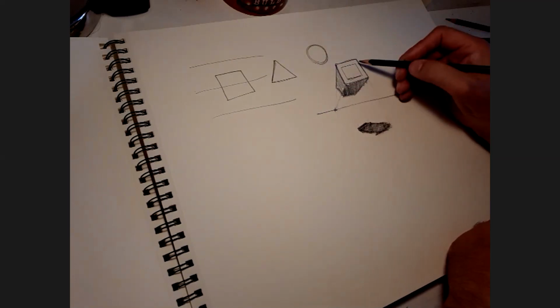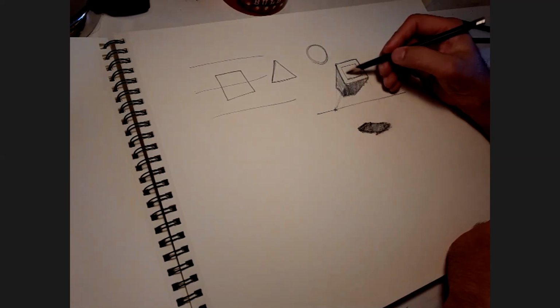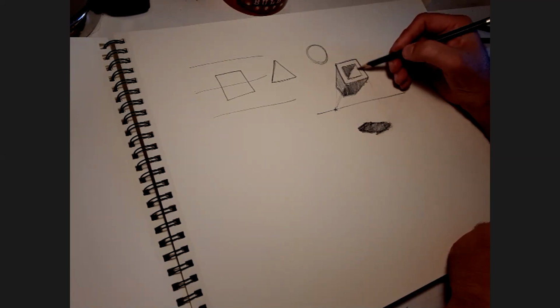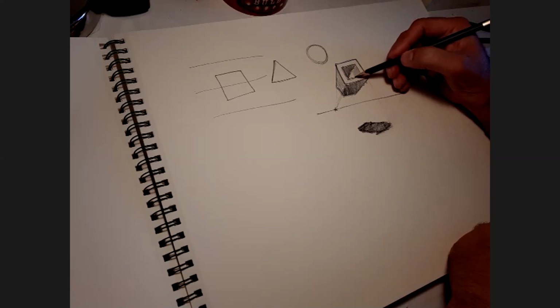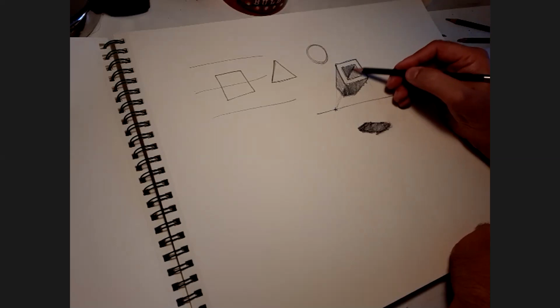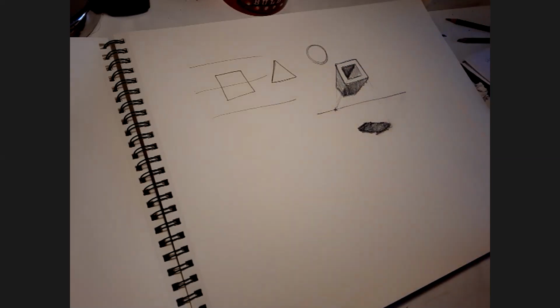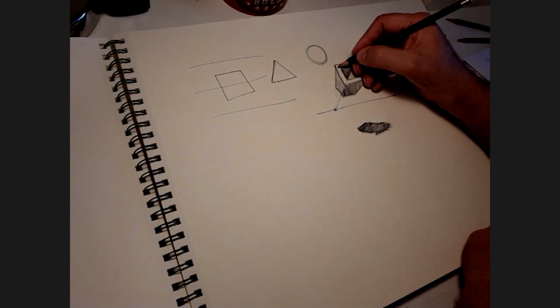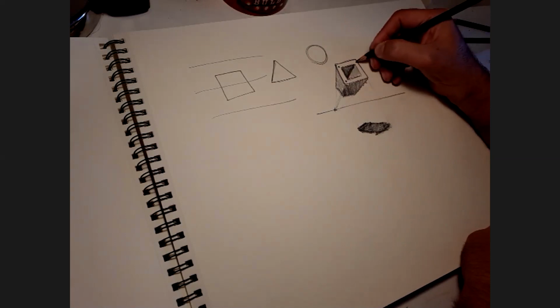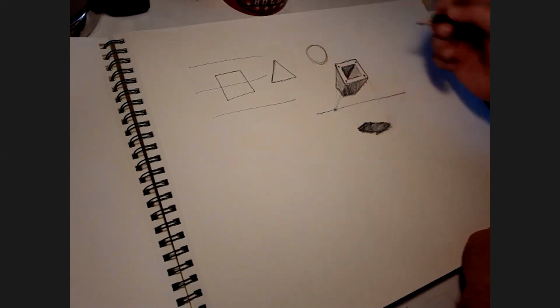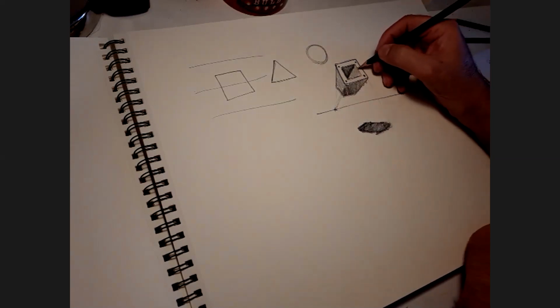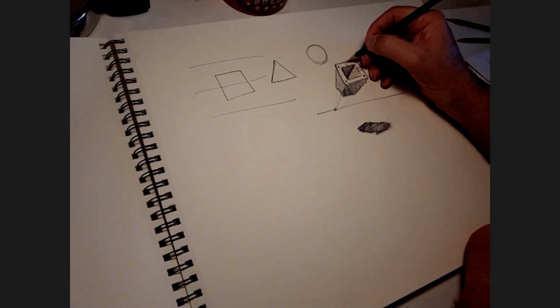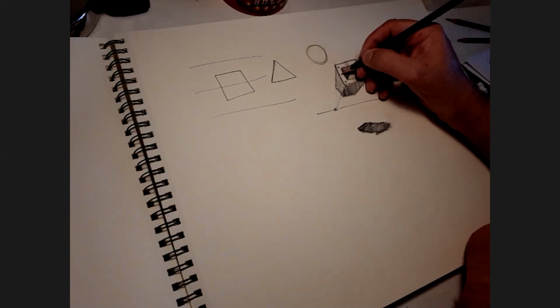Then I use this vanishing point to connect this part to the vanishing point. And all I'm doing is that I'm playing with shapes and values, that's all. Maybe add some circles here and maybe some lines. I'm just having fun. I'm not trying to create anything specific.